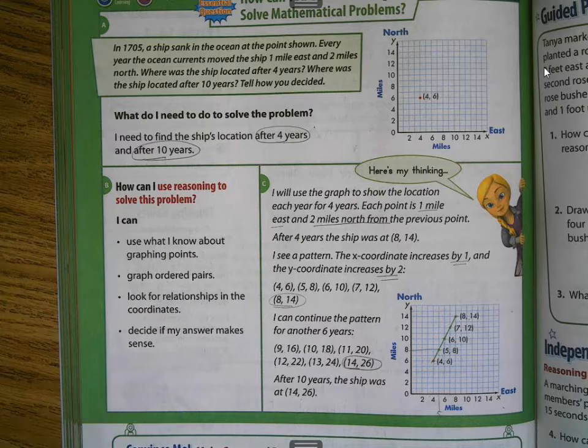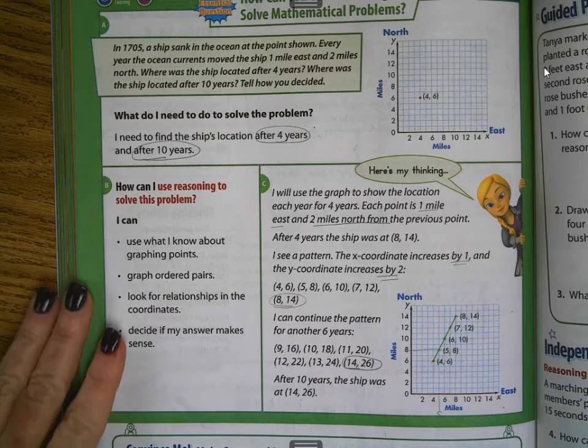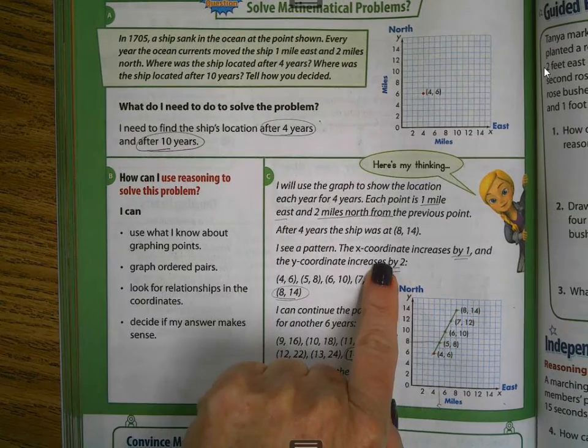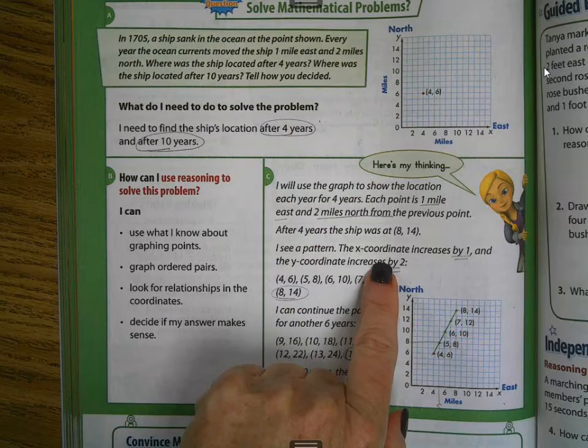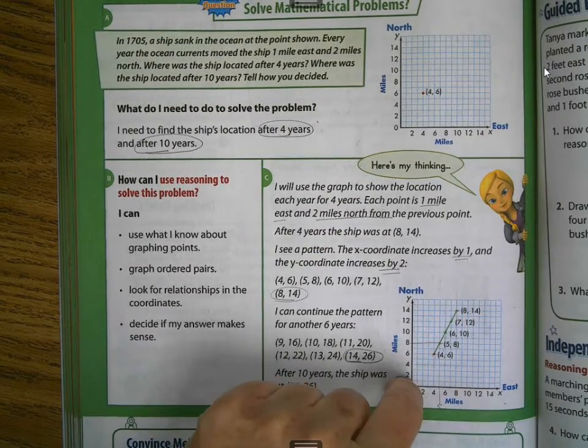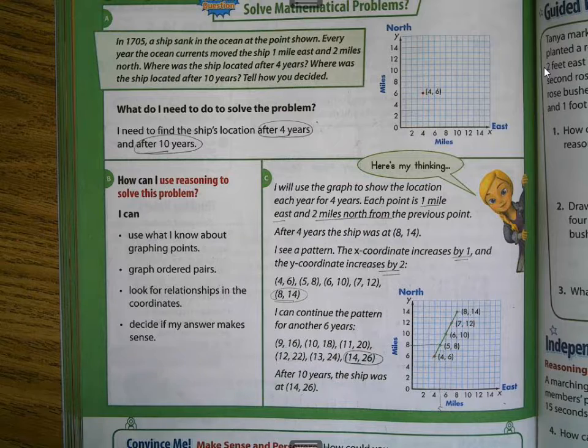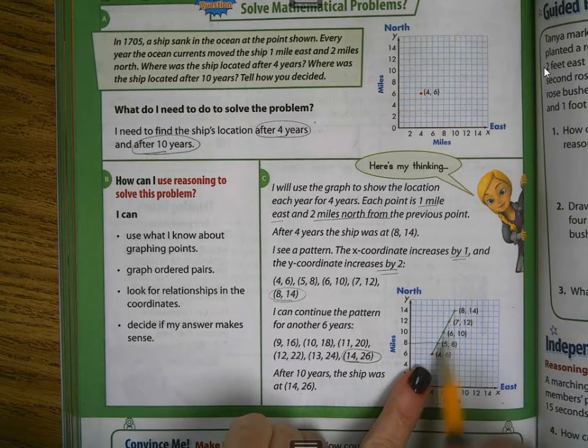Now, to decide if your answer makes sense, if you know that the ship is shifting east and then north of where it started, and that's the direction it goes, then the ship should be east and north of where it sank. So look at 8,14, your first answer. 8,14, is it east and north? Yes, so that could make sense.